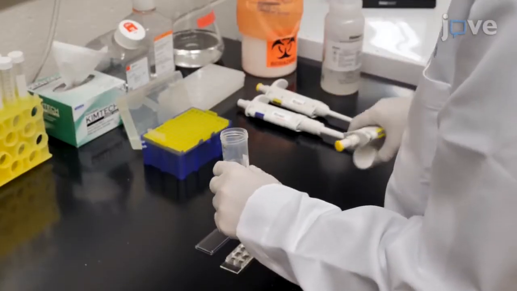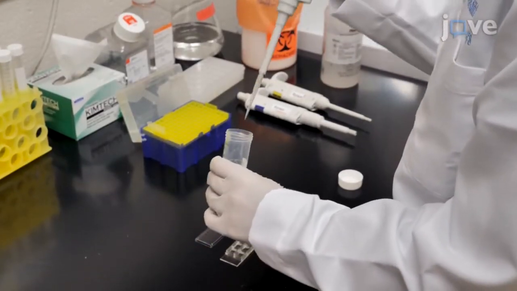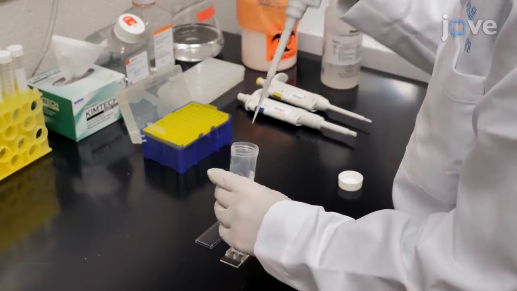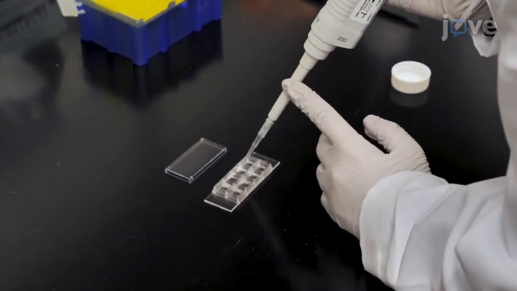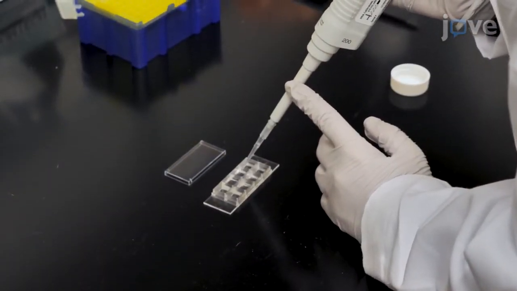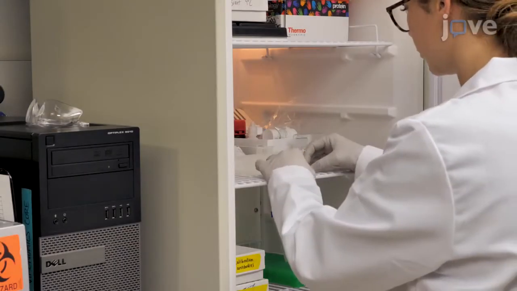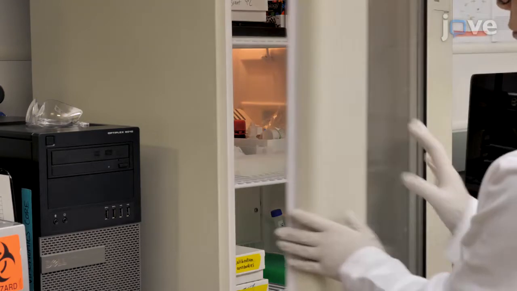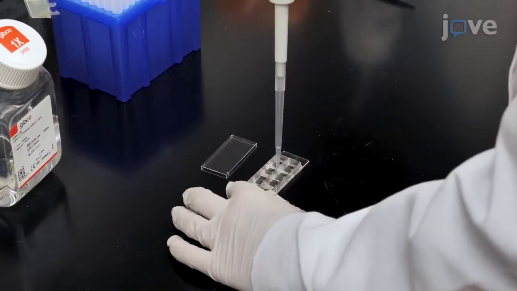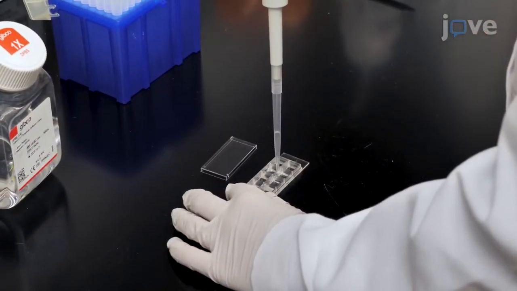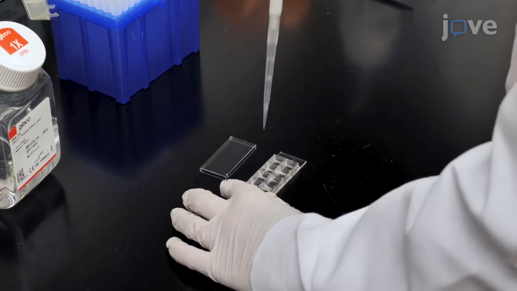Without removing the existing solution from the 8-well plate, fix EVs onto the plates by adding 200 microliters of 4% paraformaldehyde in 1x PBS to the EV-containing solution in each well, and allow the plates to incubate for 30 minutes at room temperature. Carefully remove paraformaldehyde and excess solution with a micropipette to not disturb the EVs.